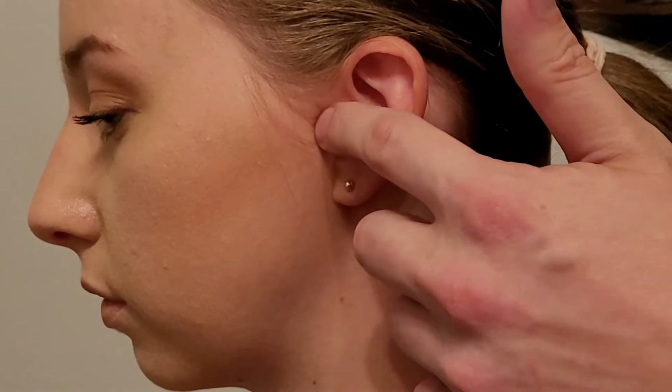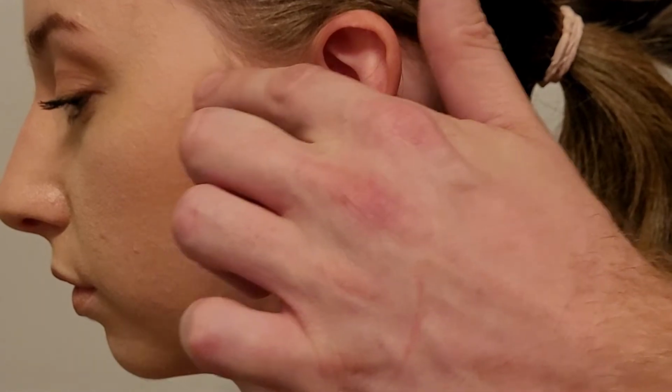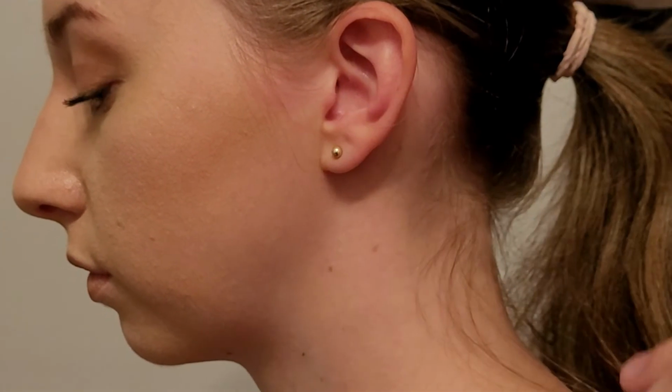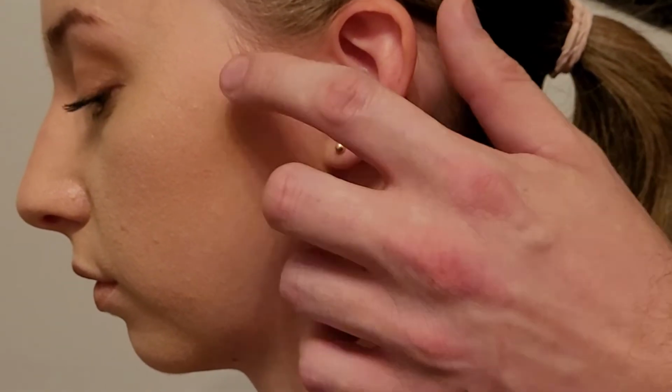Just anterior to this tragus and the skin is going to be the beginning of this zygomatic arch, and then there's a few more bony landmarks around this. So again, we'll come back and explain them kind of one by one, but I'm going to start with the arch.